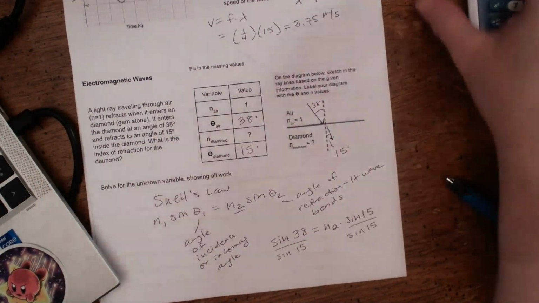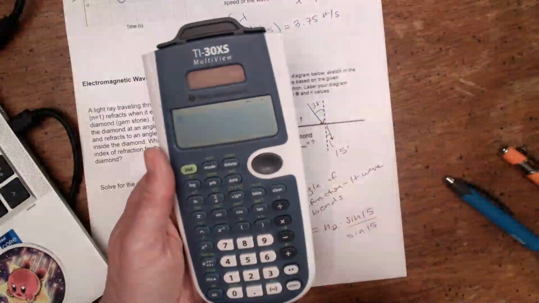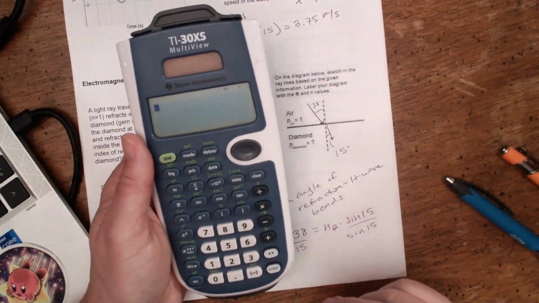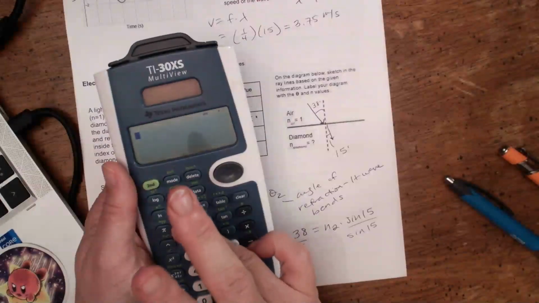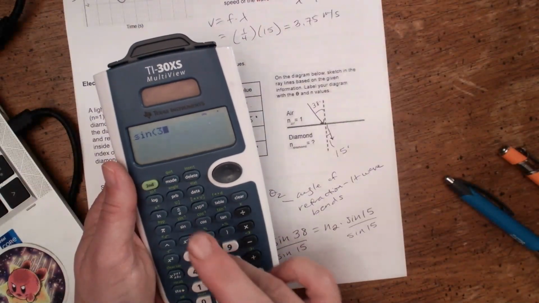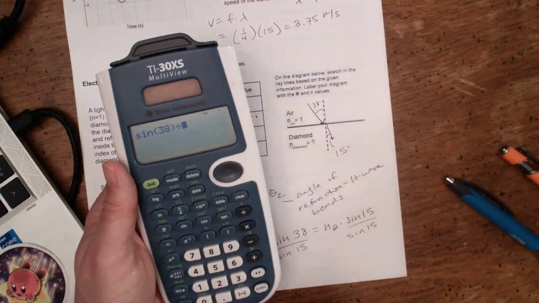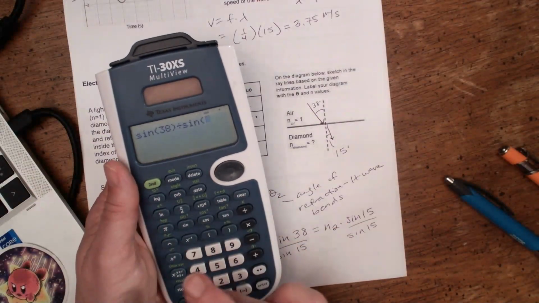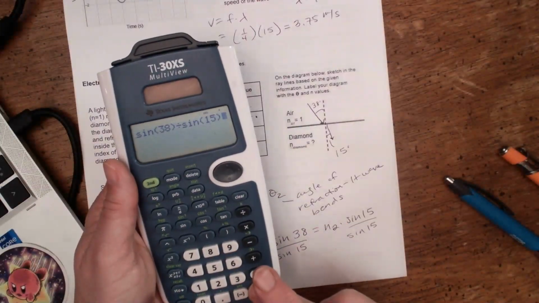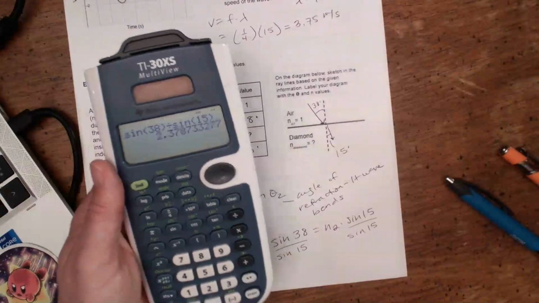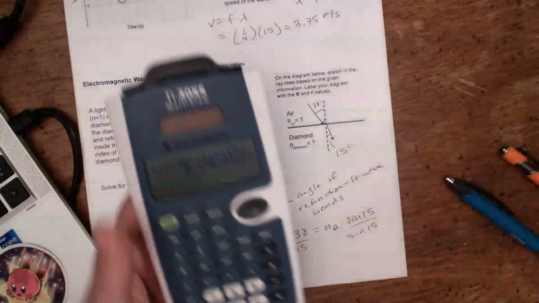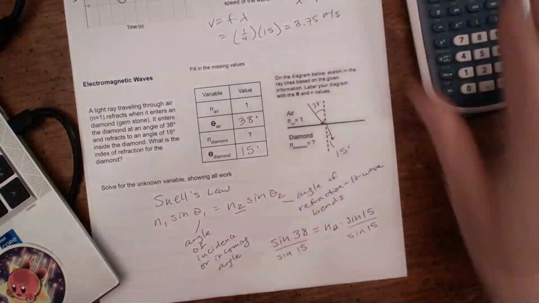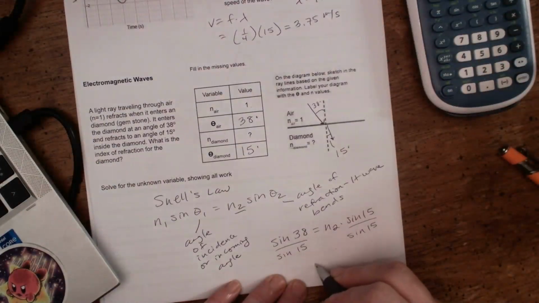We're not doing any trig functions. We're just going to put it in our calculator. We're going to make sure we're in degrees, because if we're in radians, we're not going to get the right answer. I'm going to do sine of 38 divided by sine of 15. And that gives me 2.37, so about 2.4 for my n value of a diamond.